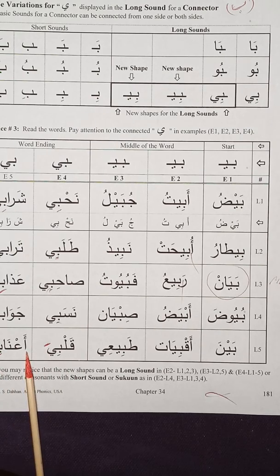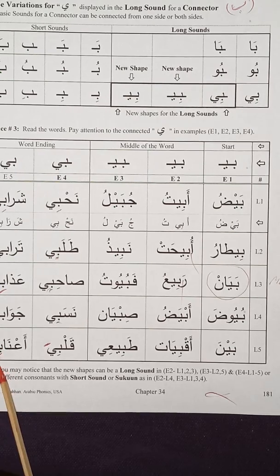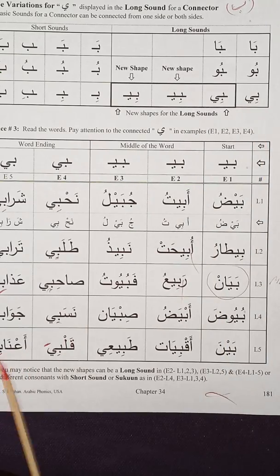Here, the last one. Ah, that's the first syllable. Then we have na, then b. I changed it. I added extra vowels. So this here is definitely not this one, because we have two different vowels. So this is a consonant b and a consonant ya. Okay, that's what I'm talking about.